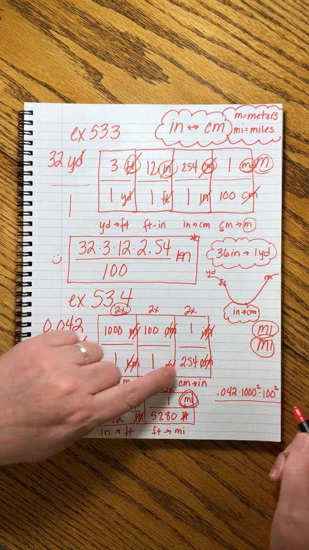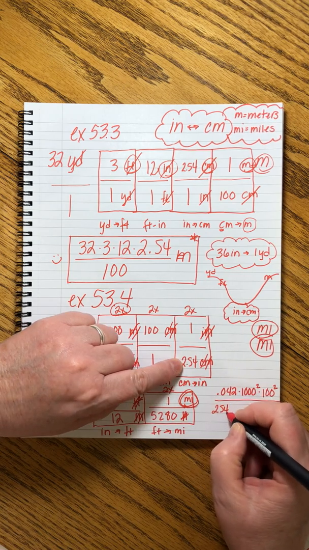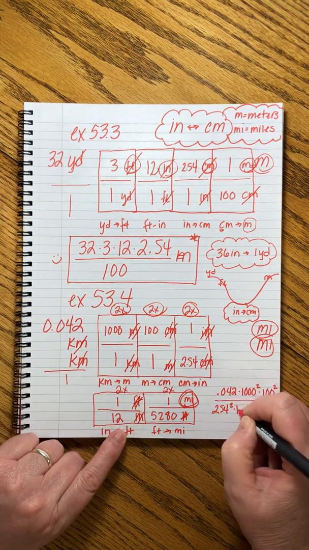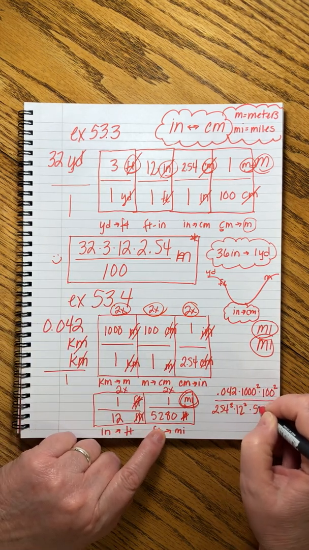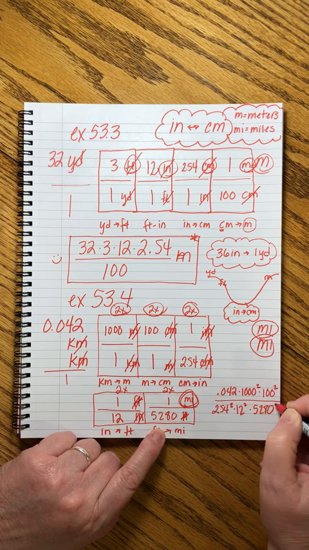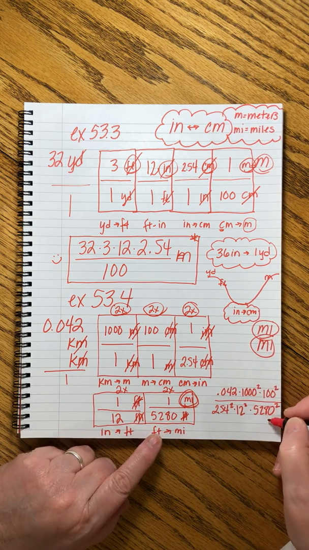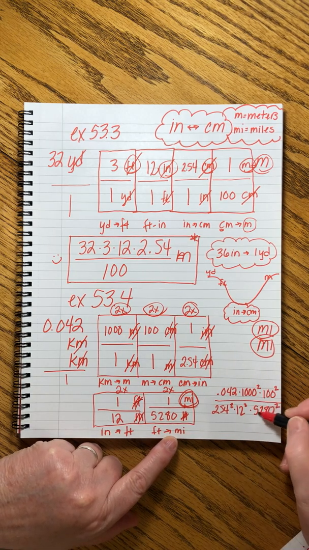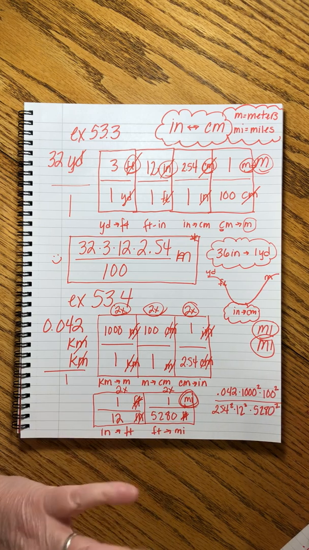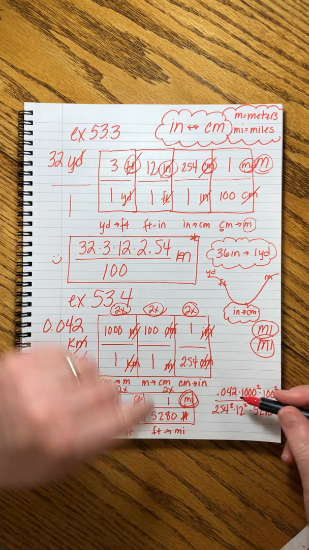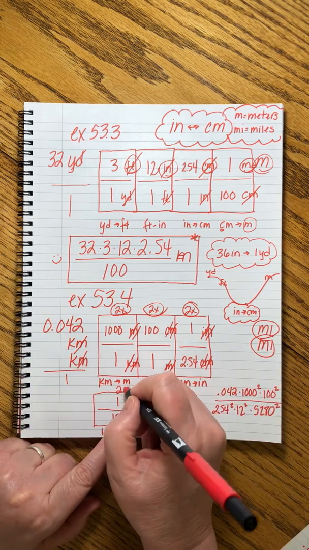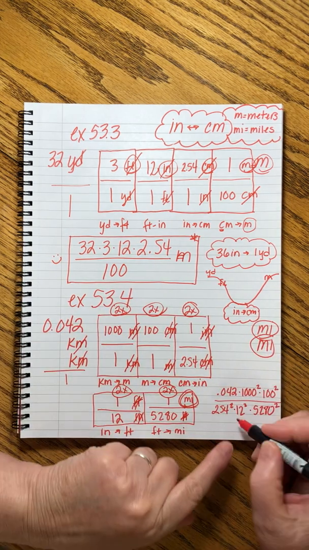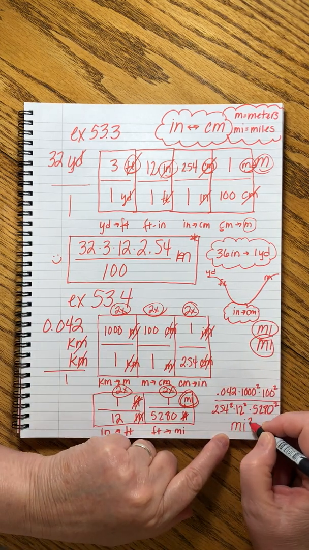over 2.54 squared times 12 squared times 5,280 squared. 5,280 is not really the proper way to say that. It's 5,280. That does not represent 52 unless I say 5,200. But anyway, there are all my pieces. I remembered to square everything because I'm doing it 2 times because it's a conversion of area. And then my ending unit is miles squared.